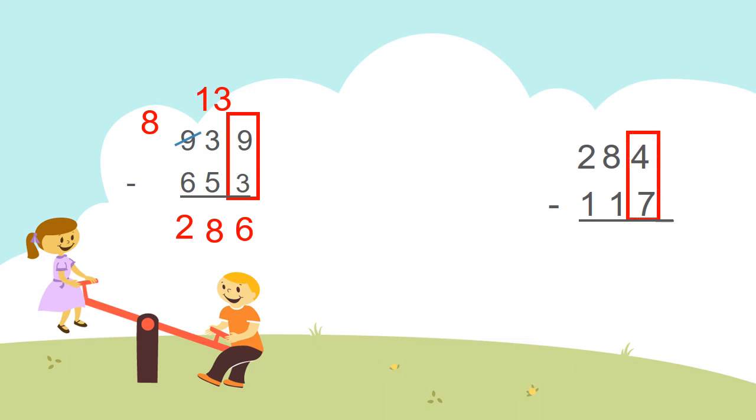4 minus 7. Get out 4 on your fingers. Can you take 7? No, you can't. So you have to do what? Yes, take 1 from the tens. The tens will be 7. And this 1 we took, we're going to change it with 10 ones. So 10 and 4 make 14.